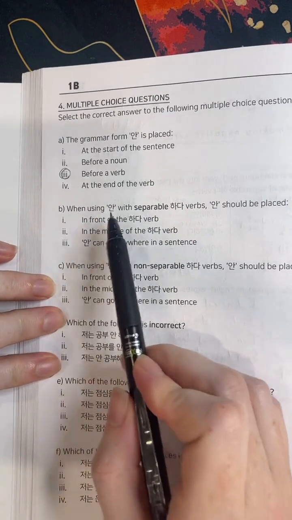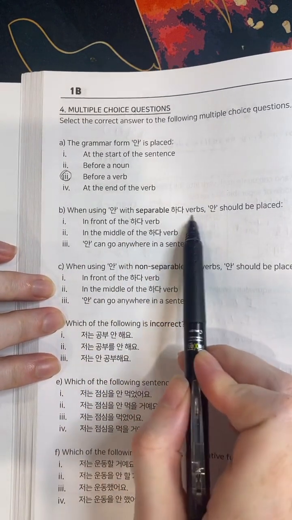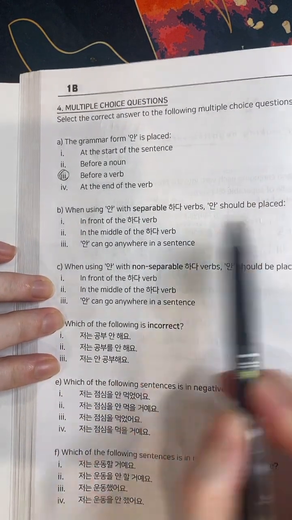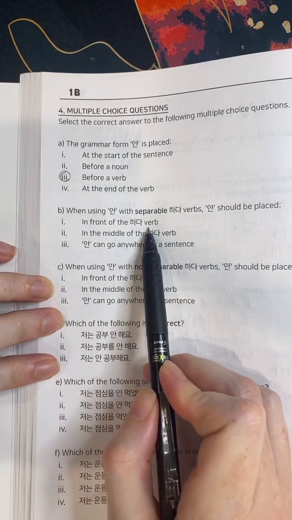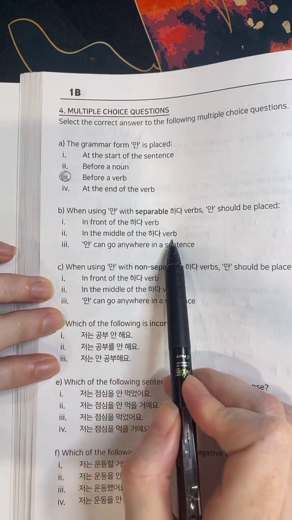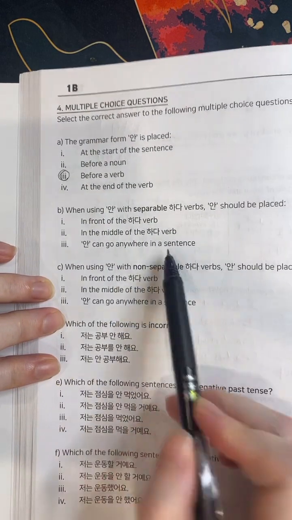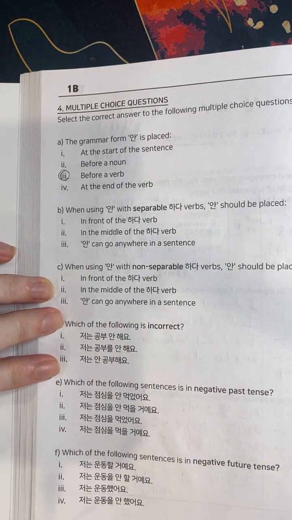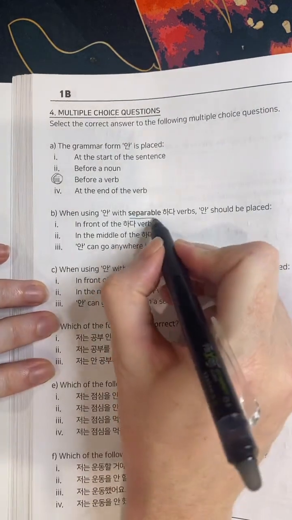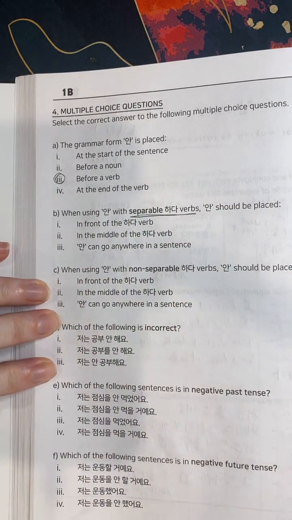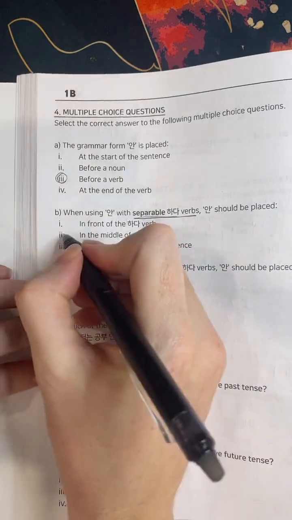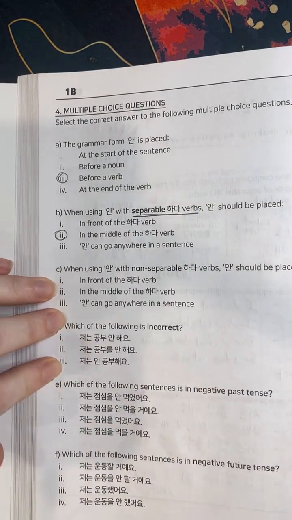B, when using an with separable hada verbs, an should be placed, 1, in front of the hada verb, 2, in the middle of the hada verb, or 3, an can go anywhere in a sentence. So if you're using a separable hada verb, where should an go? Right, good job. It should go in the middle.